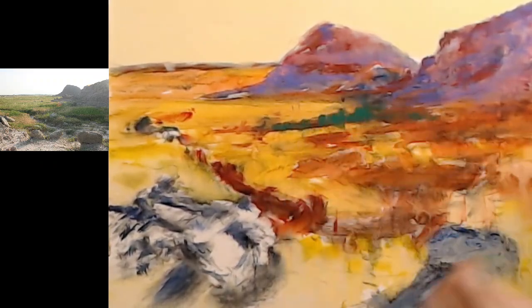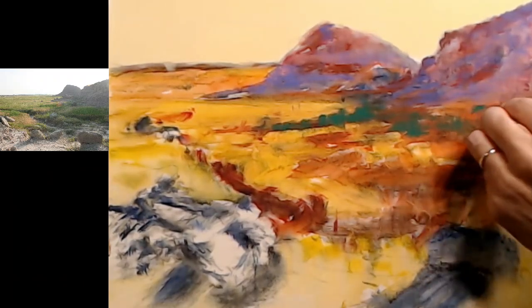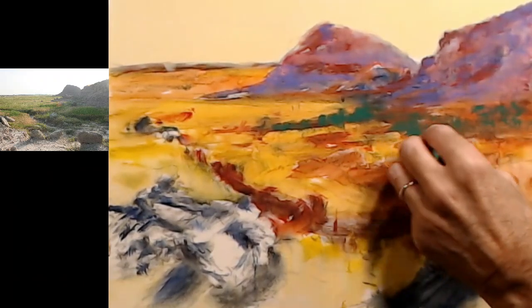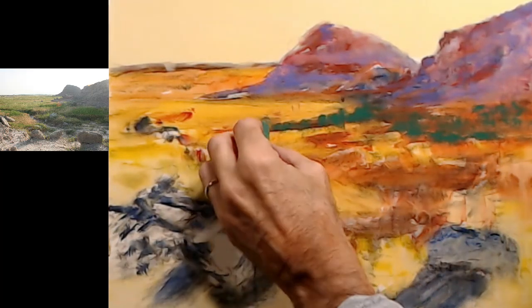Here comes some of the green pastels. This is a Mount Vision, very deep green pastel for the darker shaded grassy areas that you could see in the reference photo.